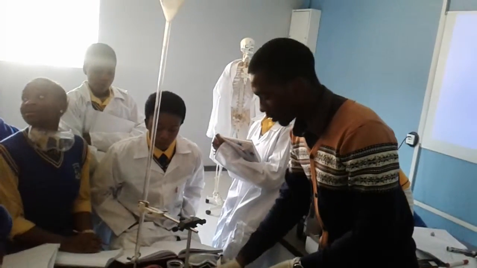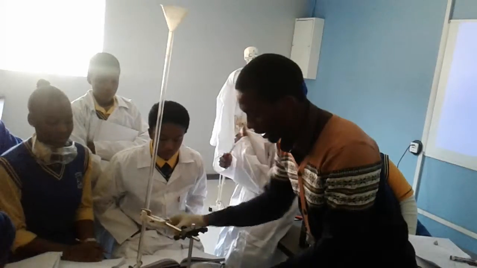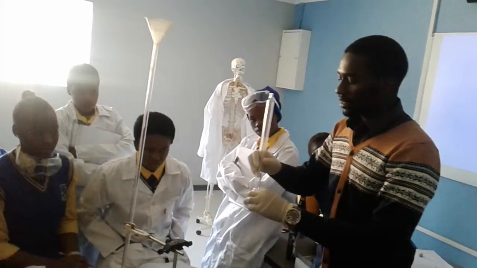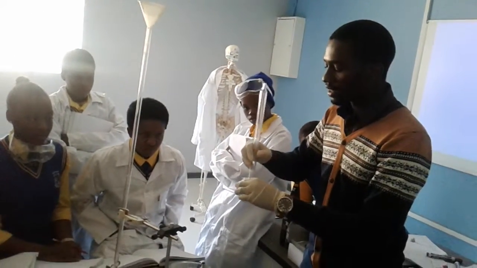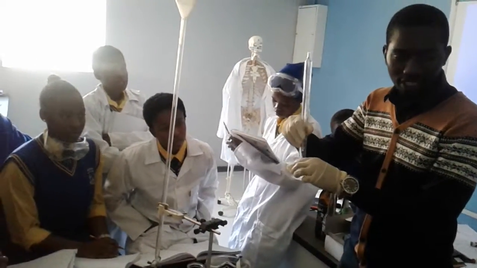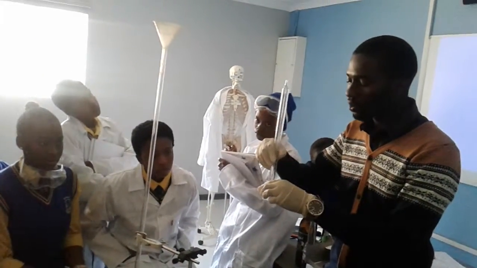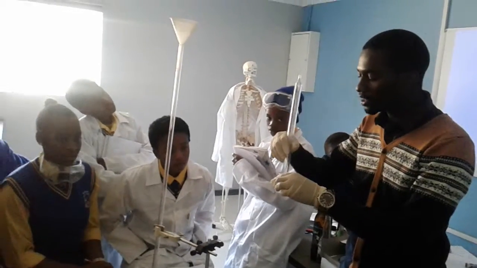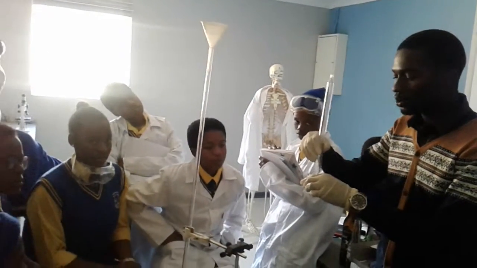Alright. And then what we're going to do, I'm just increasing the rate of reaction. What's the significance of me stirring? I'm increasing the what? The number of collisions per unit time, so that it has the correct orientation and it has effective collisions.